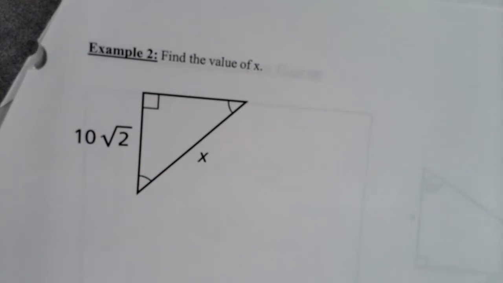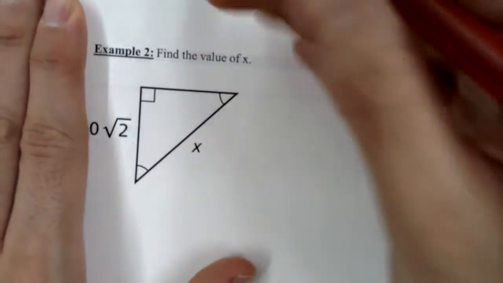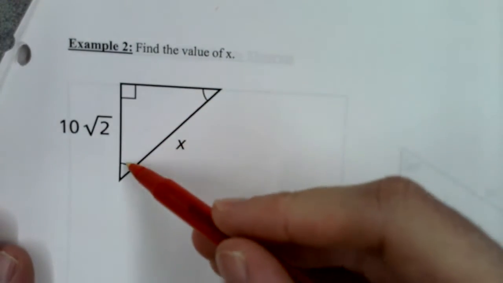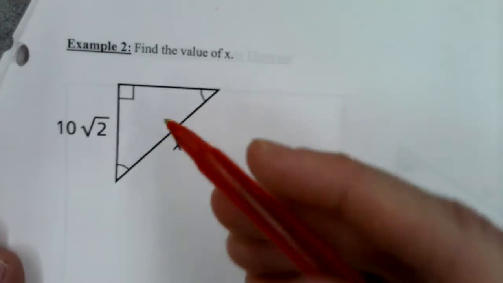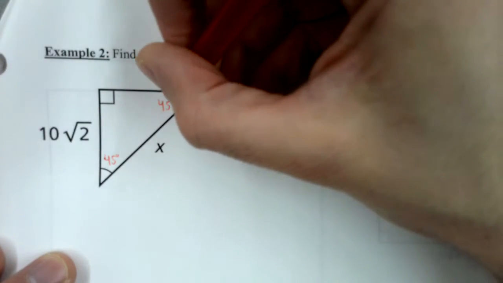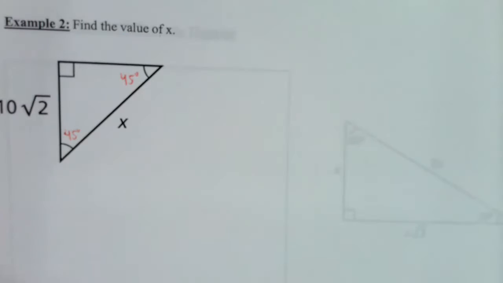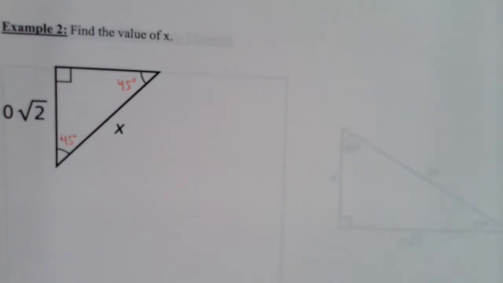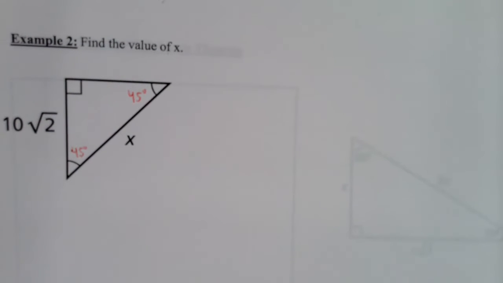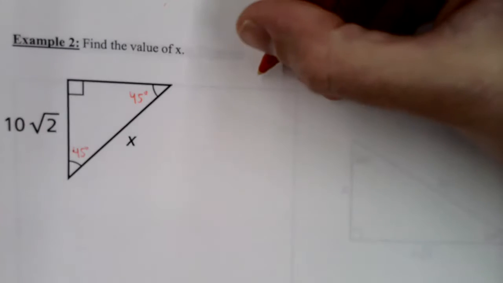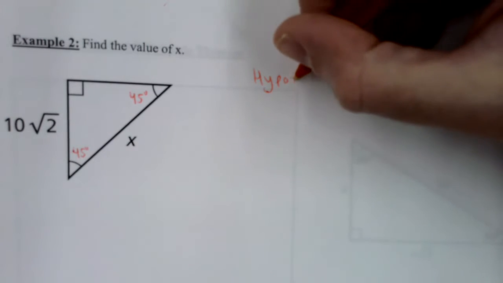Example 2. Oh boy, nothing's labeled. Or at least the 90-degree angle is labeled. Since this is 90 degrees, and these two are the same, that means these two have to each be 45 degrees. That way all the angles add up to equal 180. Since these are the same, they're each 45. So 45, 45, and 90. So we have a 45, 45, 90 triangle. We are trying to solve for the hypotenuse x. So I'm going to use this formula again.